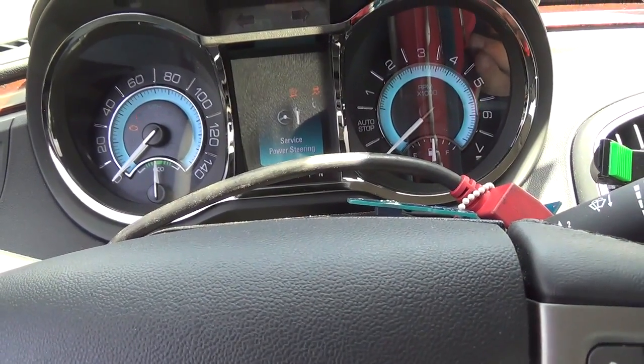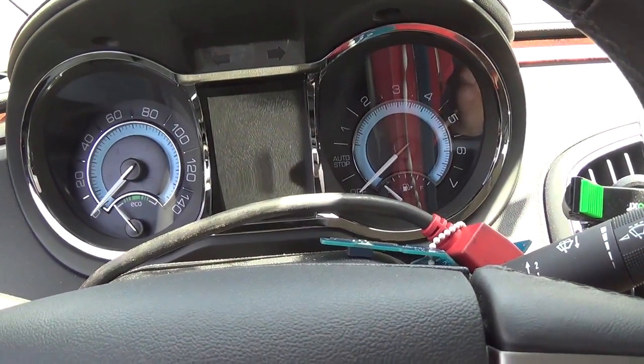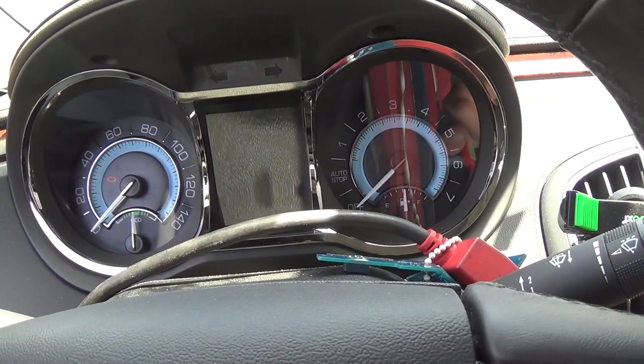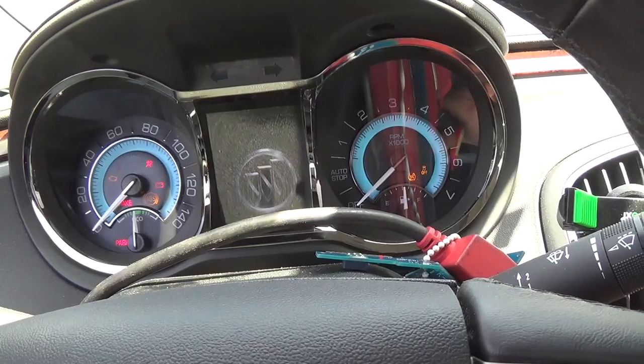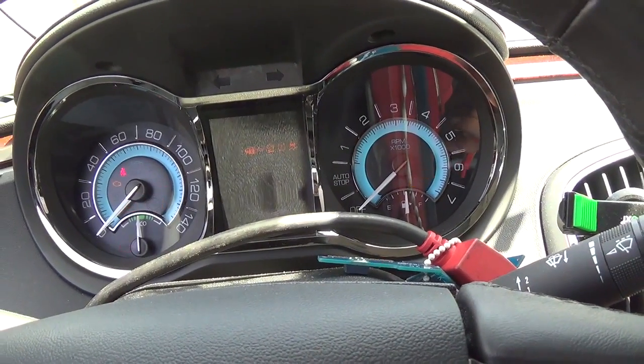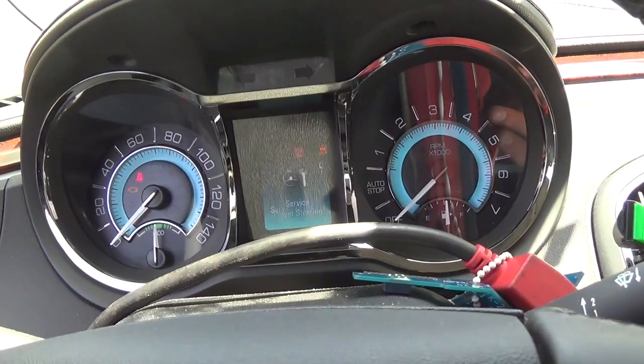So now it's almost like a no start. So you shut it off. So I started delayed. Gauges are not working. Service everything.